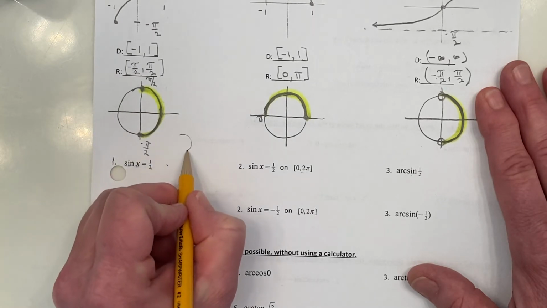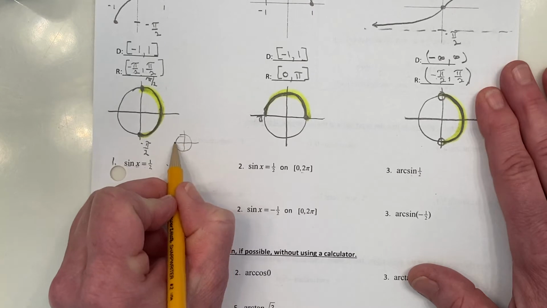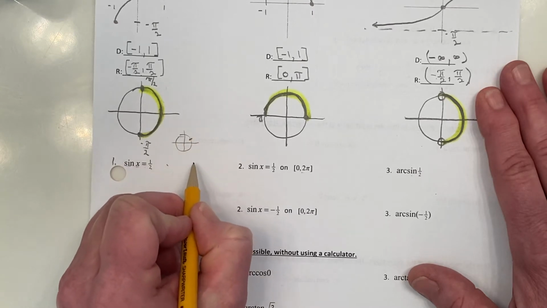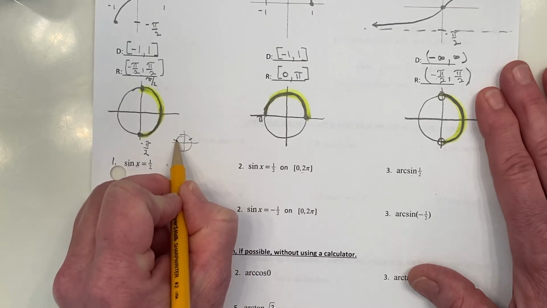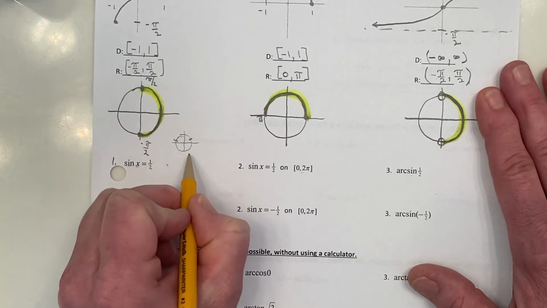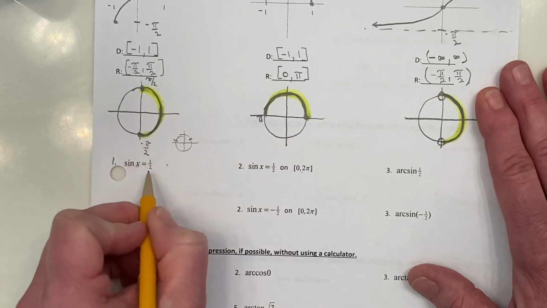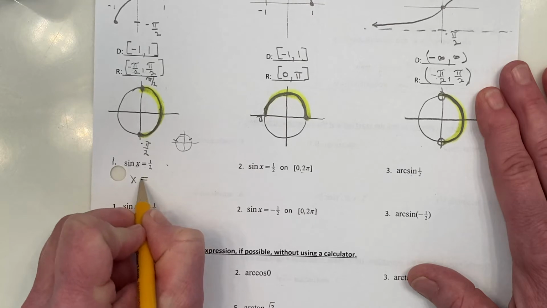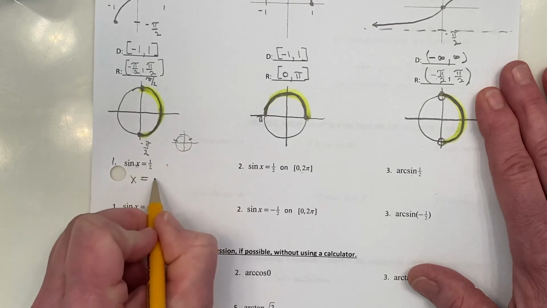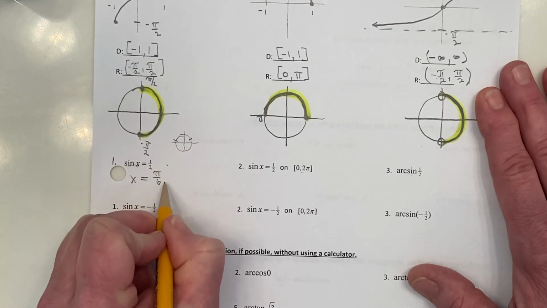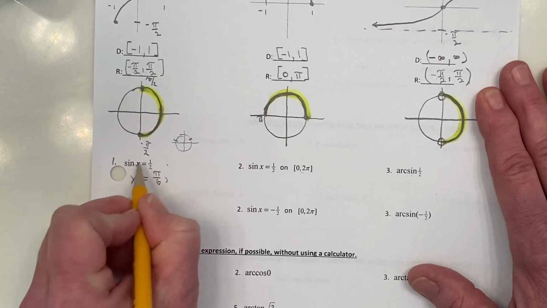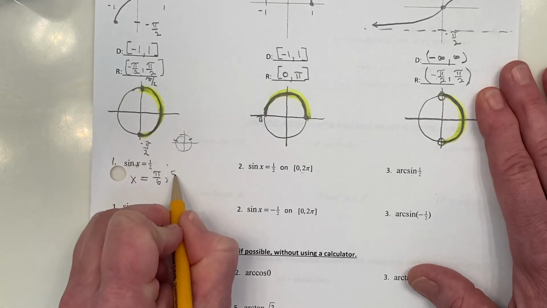I'm just going to draw a regular unit circle here. Well, we've got a y-coordinate of a half here and here. And then we can keep going around and around and around without ever stopping. So one of my answers, x equals, one of my angles is going to be pi over 6. The next time I have an answer for this question is going to be over here at 5 pi over 6.